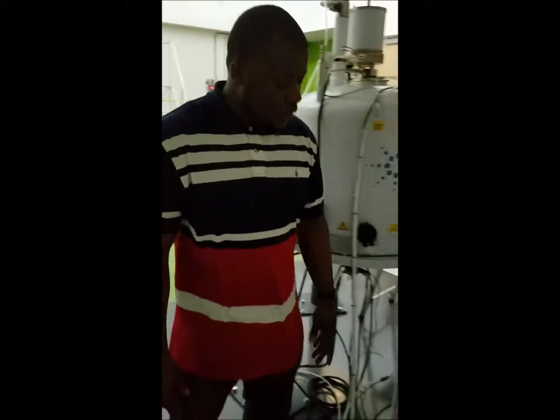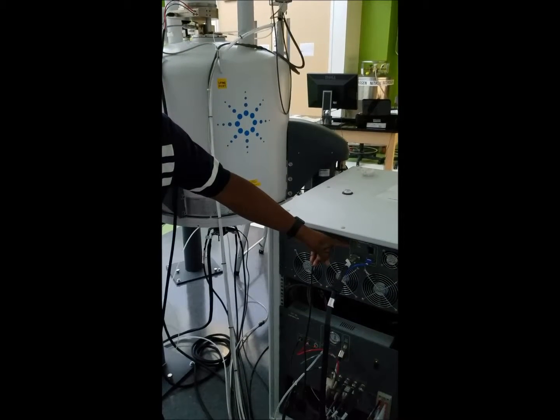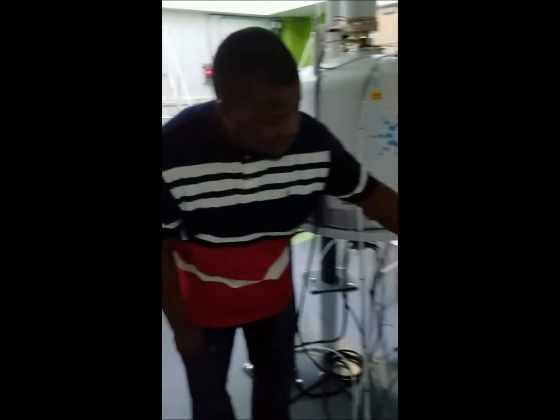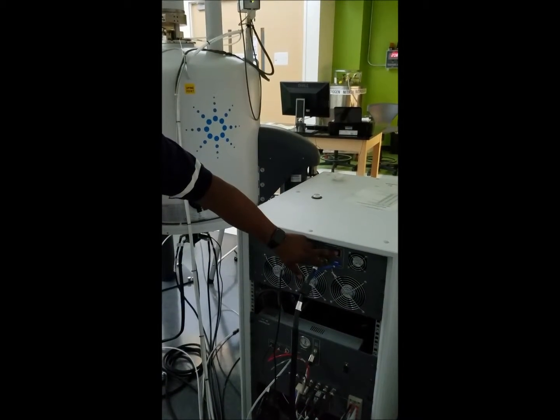The first thing that you should do when you come in to look at the NMR is come back here and look to see if the state button is blinking or if it has a red arrow lit up. If it indicates that it is, you have to turn off the NMR, and then you turn it back on.